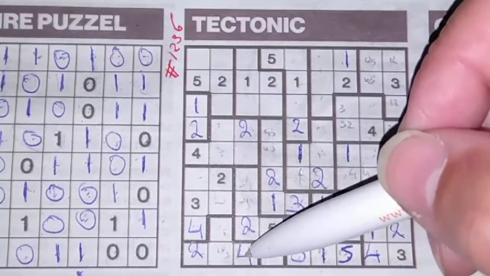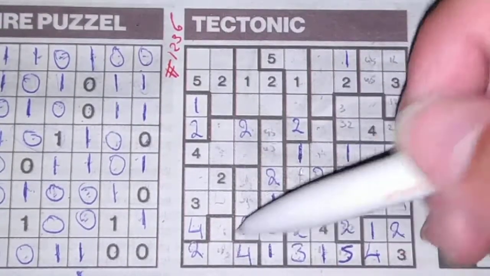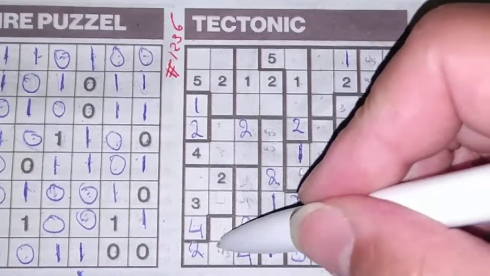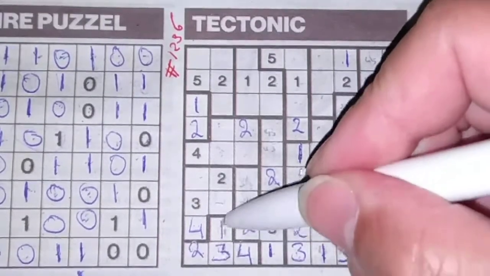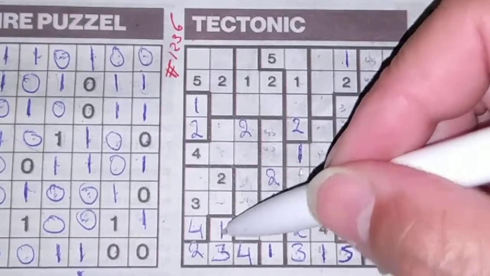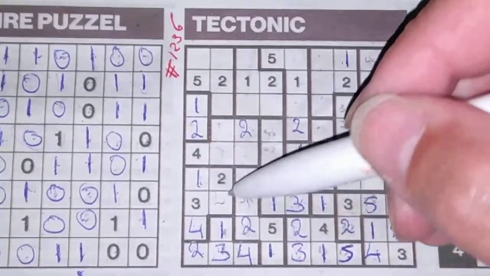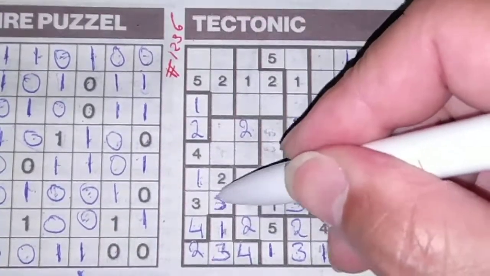And I have eliminated the 3, so 1 box left for the 3 should be here. This box should be the 1. This box cannot be a 1, so 1 box left for the 1 should be there. This box should be the 5.